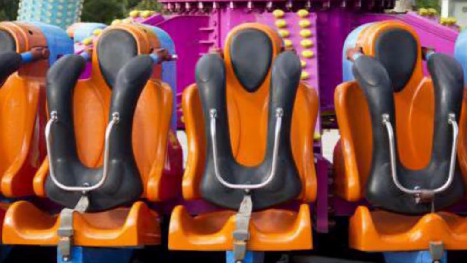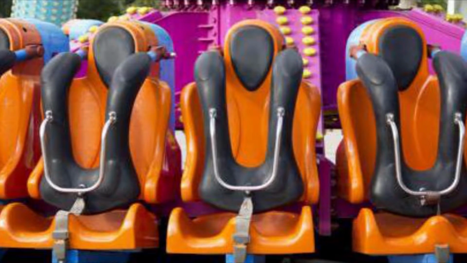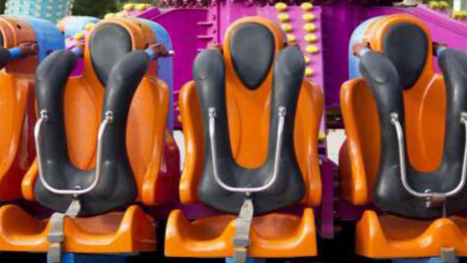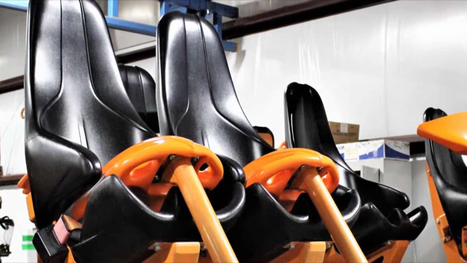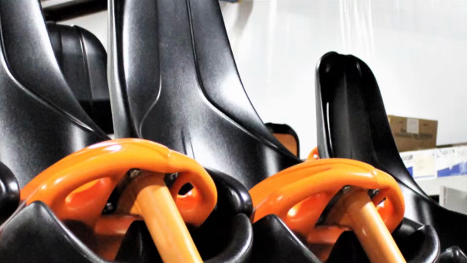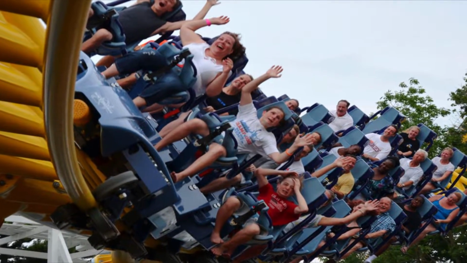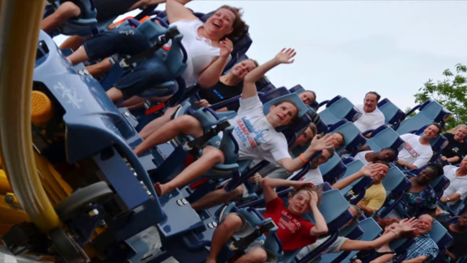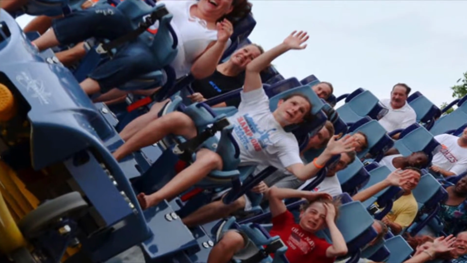Most members of the general public think that over-the-shoulder restraints make a ride feel safer, but they are just as safe as lap bars. Most enthusiasts prefer lap bars to over-the-shoulder restraints because it gives them more freedom, allowing enthusiasts to experience airtime at its full potential. If you don't know what airtime is, we'll get to that later.